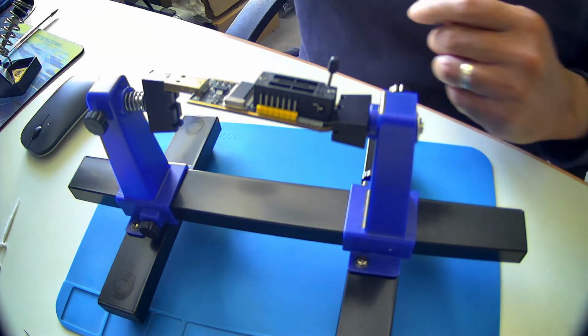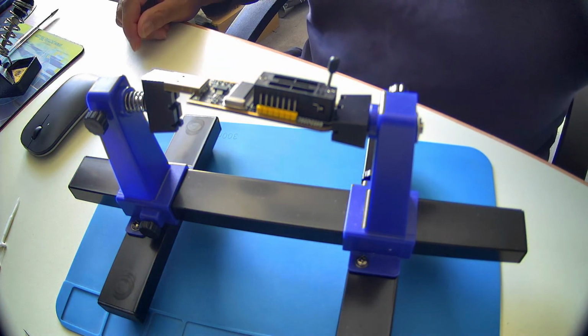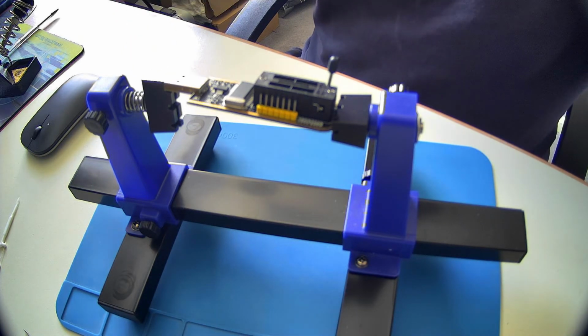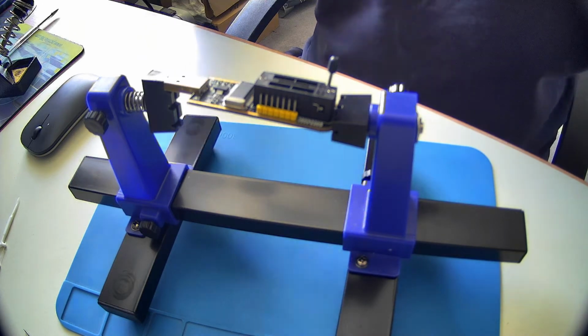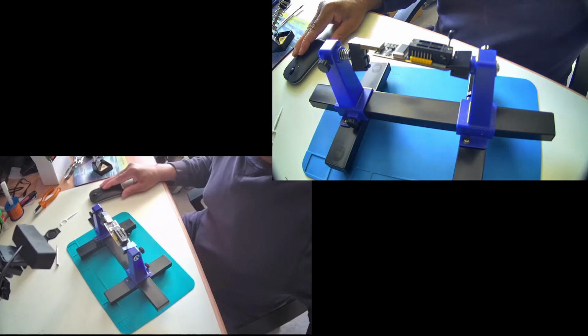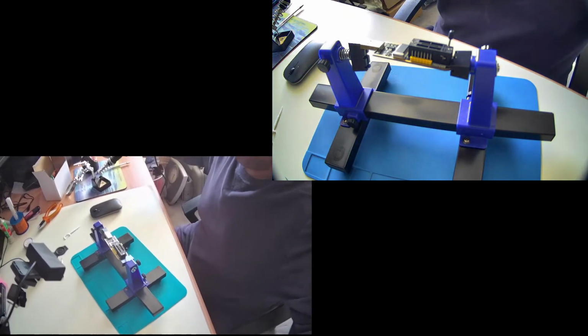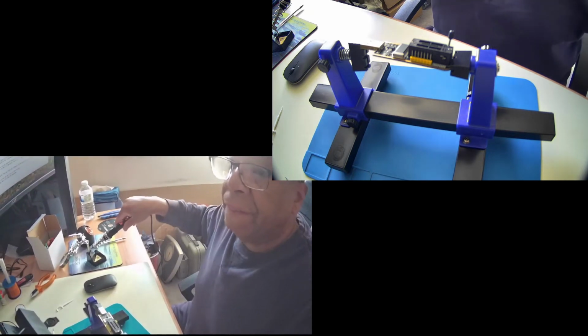So I'm going to have to do a little bit of soldering. Let me turn my soldering iron on. As you can see over here, just lift that a bit.